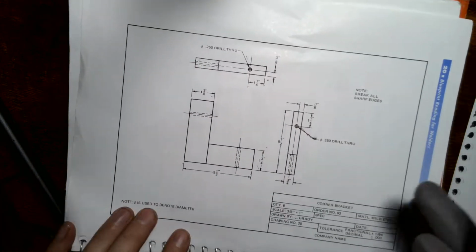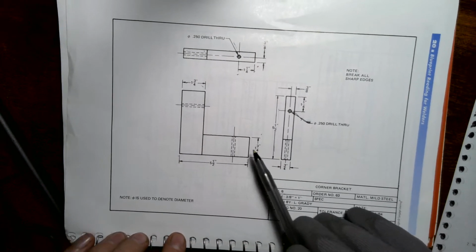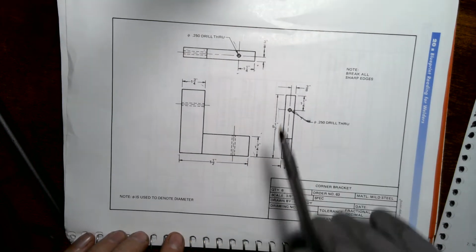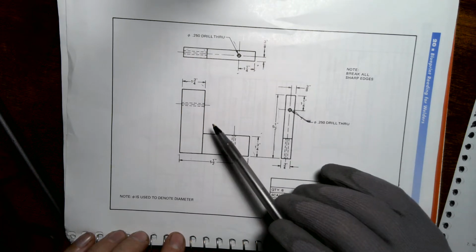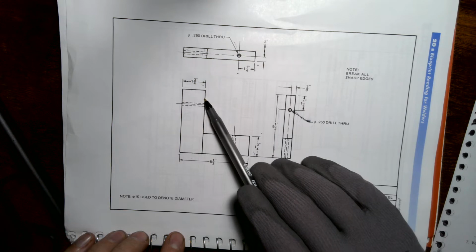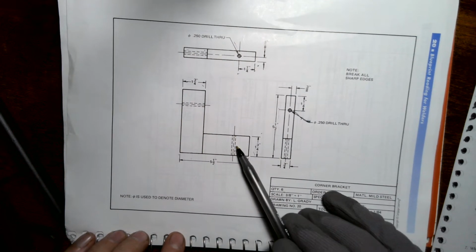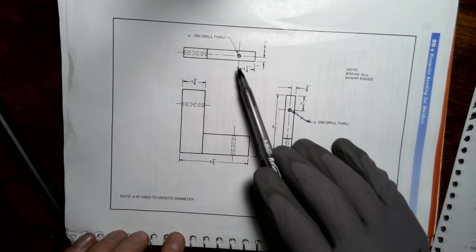So let's go ahead and take a look at our print, and we'll work on our Unit 3 review. All right, so we got three different views here, lots of different types of lines. Okay, we have our front, top, and right side views. We have some hidden lines. We have a center line. We have a couple of those.